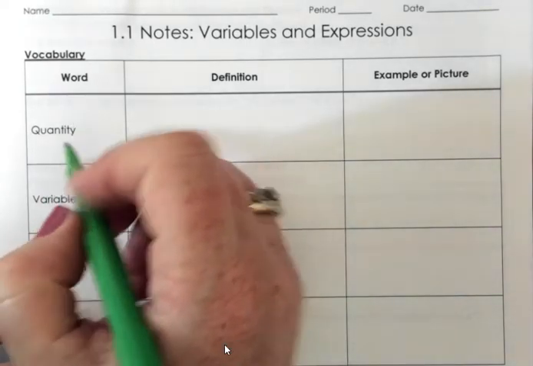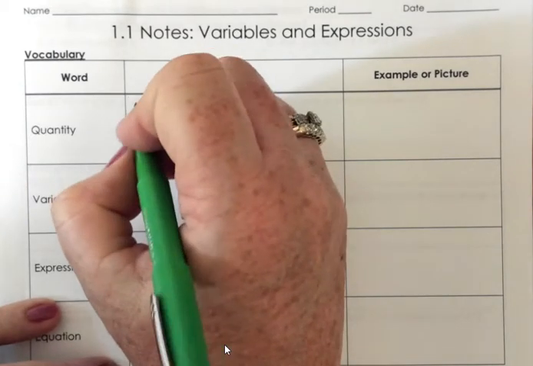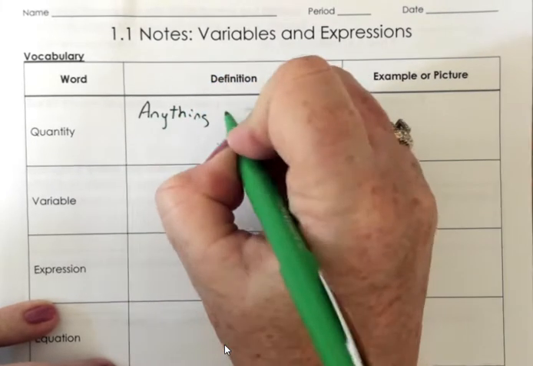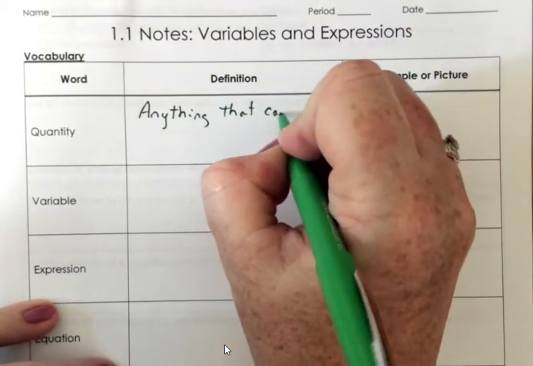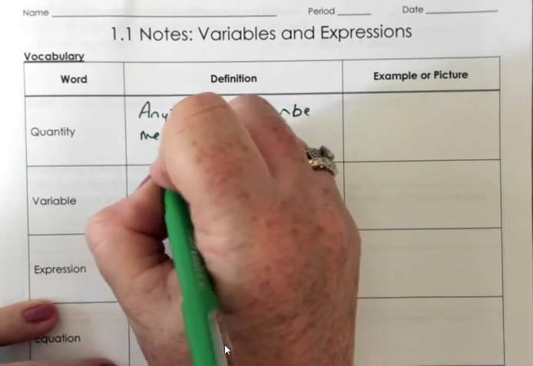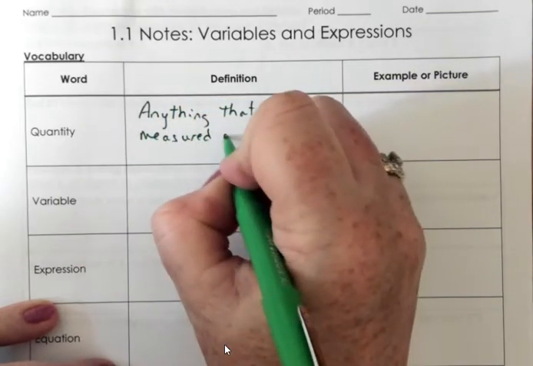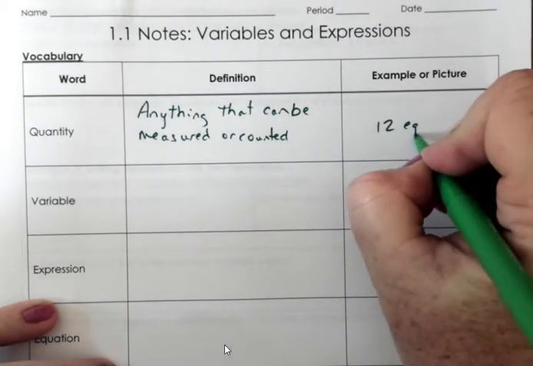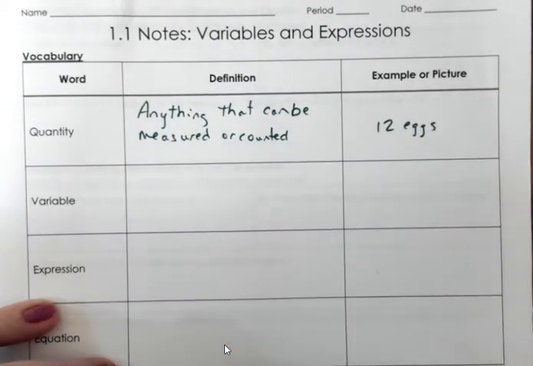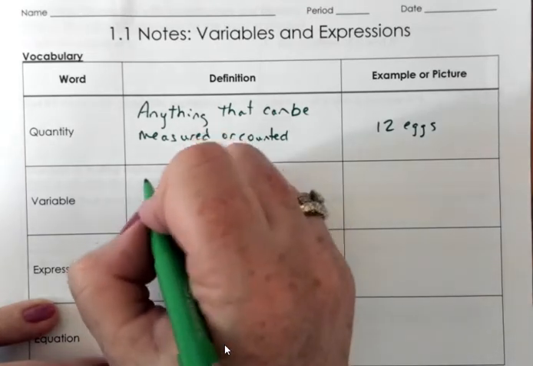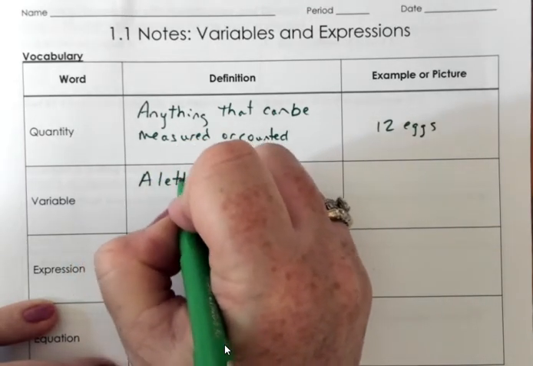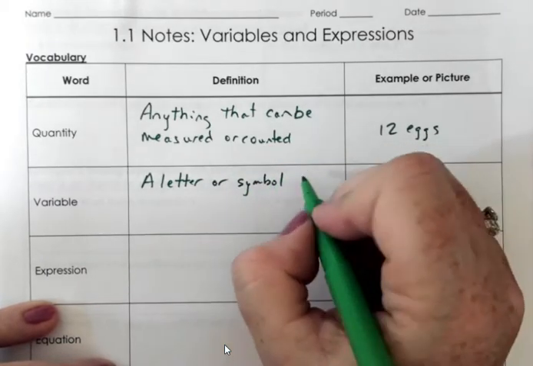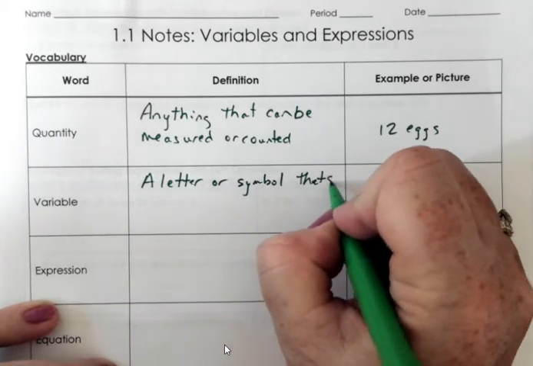The first one is for the word quantity, and it is anything that can be measured or counted. For example, we could count 12 eggs. So a variable is a letter or symbol that represents an unknown value.